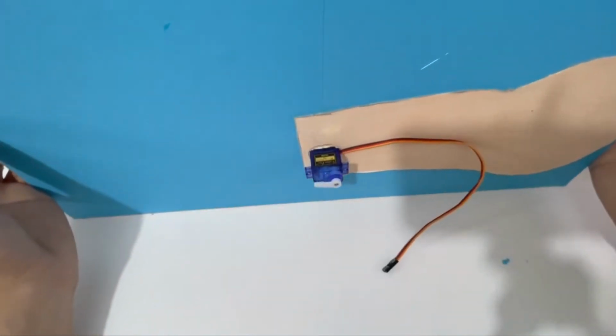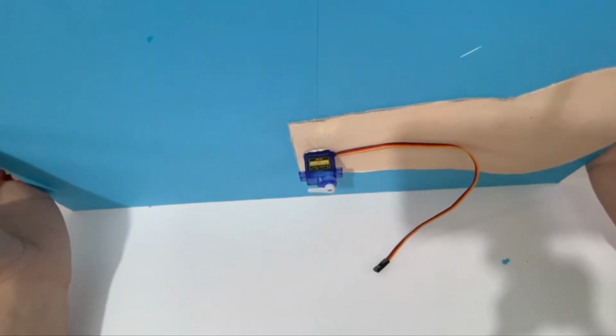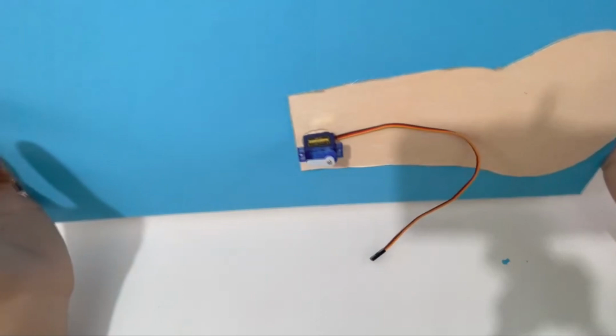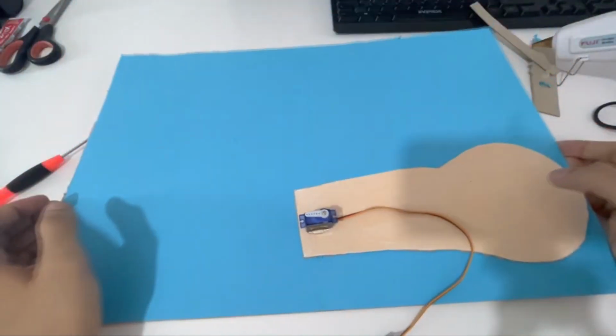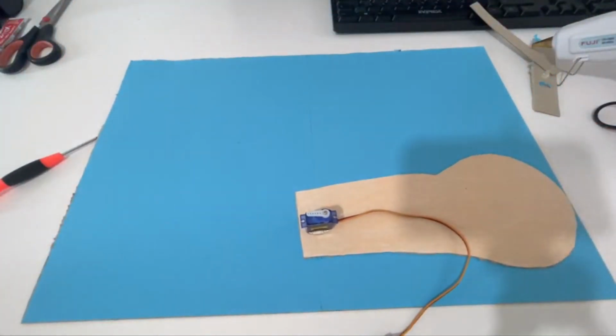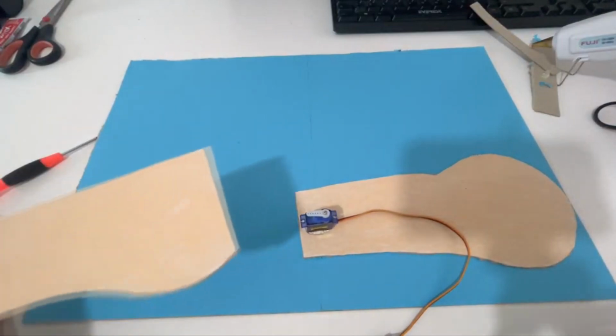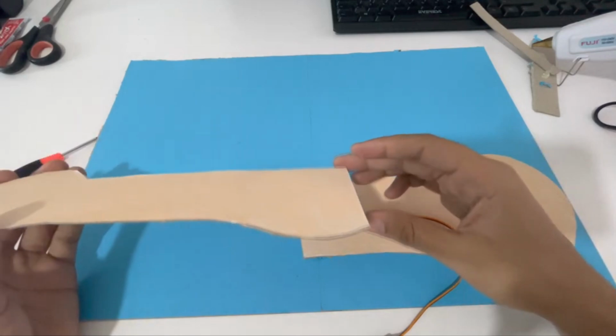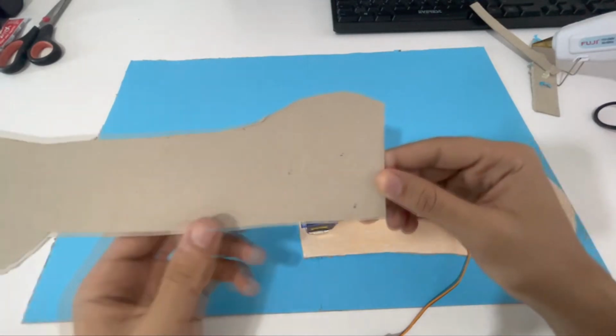So let's continue now. And you see here, we have successfully pasted our servo motor to the elbow of our arm. So now let's do glue operation between our servo motor and also our second part of arm. So let's do this operation now.